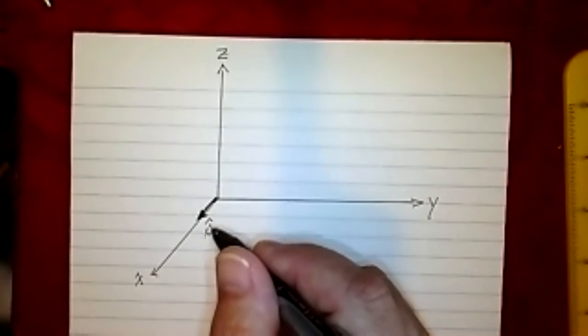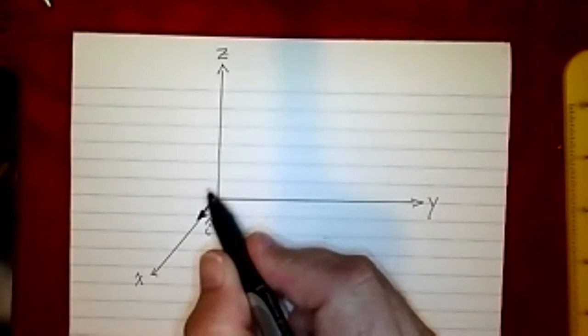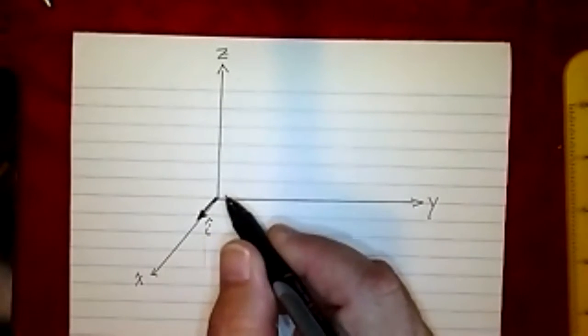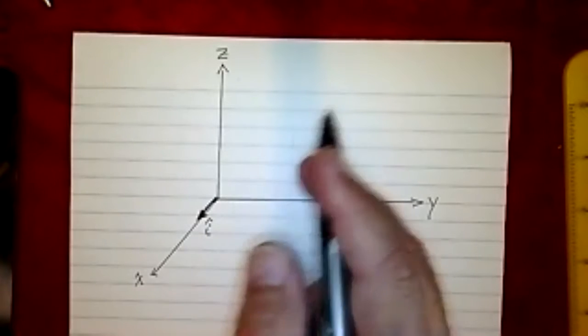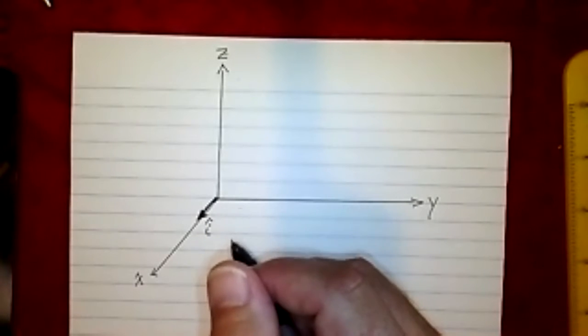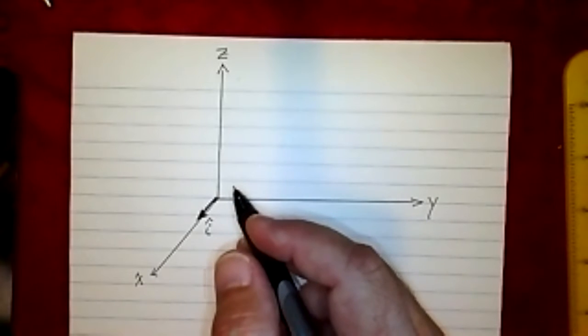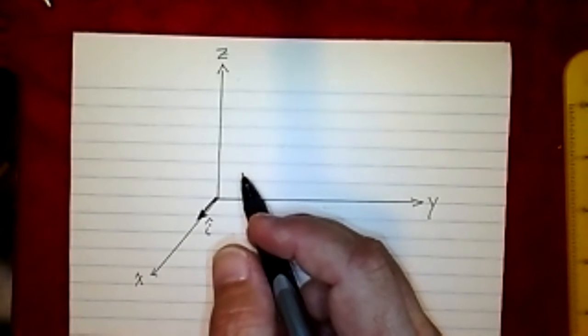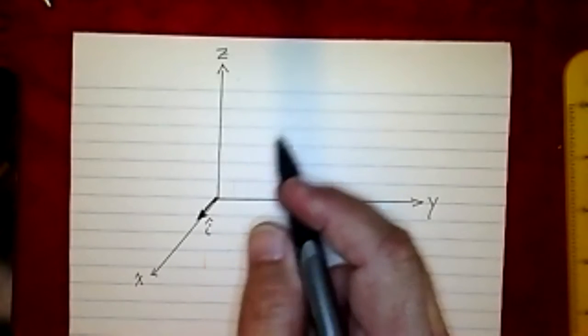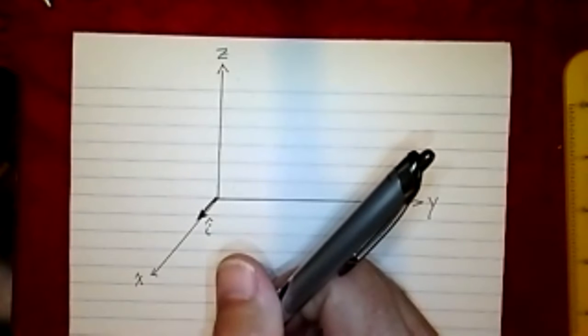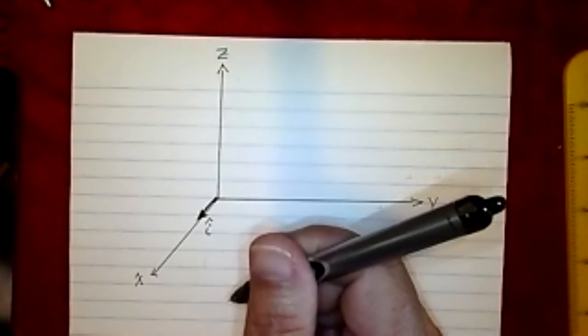In fact, the way you find a unit vector pointing in any certain direction, you just take 2 points in the direction that you wish to make the vector, and you subtract the final point minus the initial point. So x2 minus x1 would be the x component, y2 minus y1 would be the y component, and z2 minus z1 would be the z component.